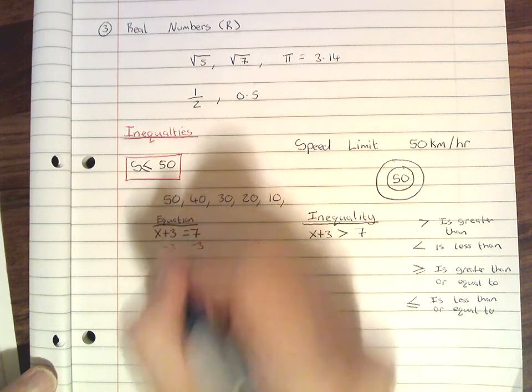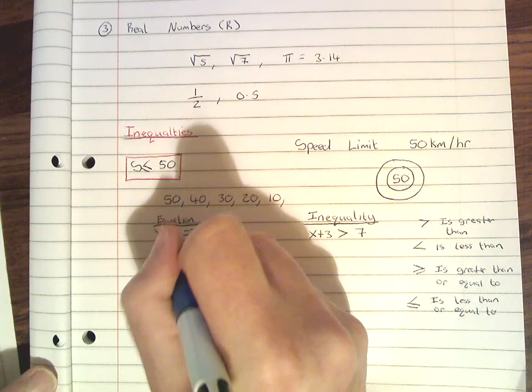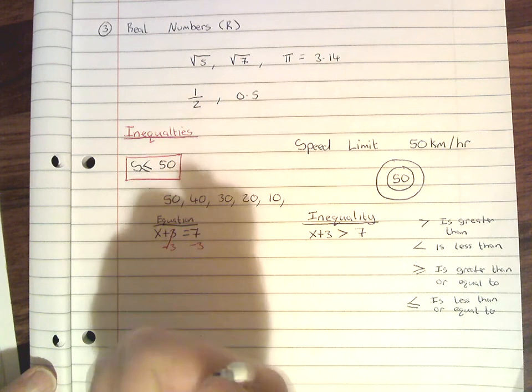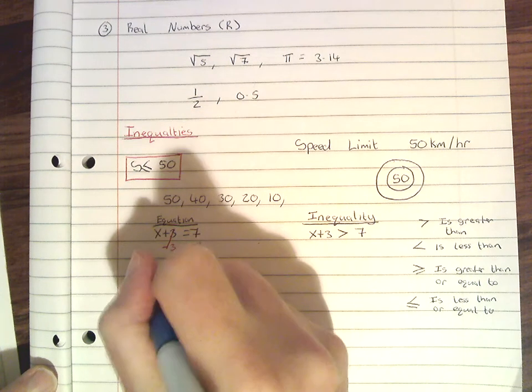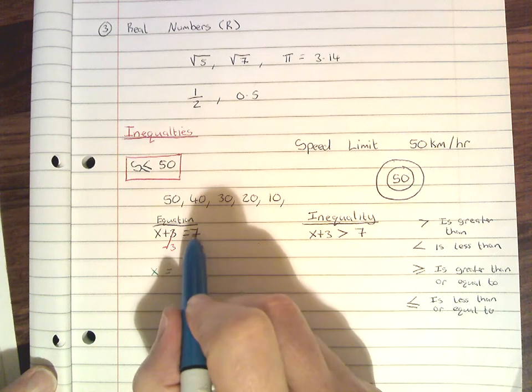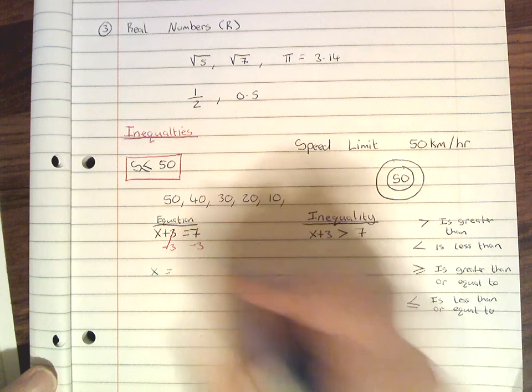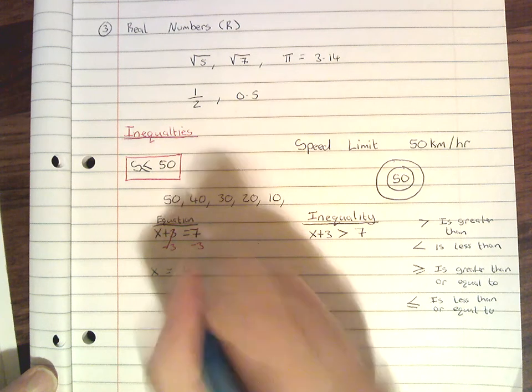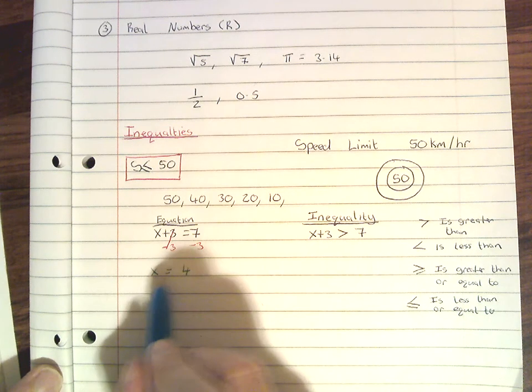And what will happen is these two values will cancel out, and you're going to be left with just x on the left hand side is equal to 7 minus 3, so therefore x is equal to 4. So that's the value for x, x is equal to 4.